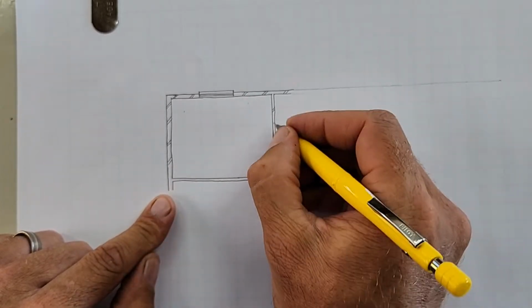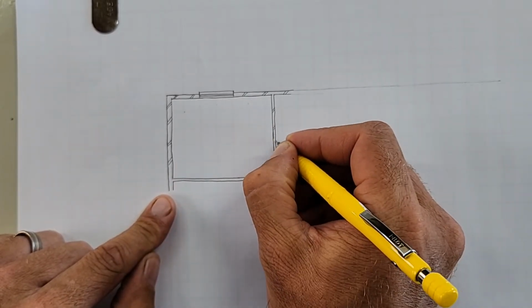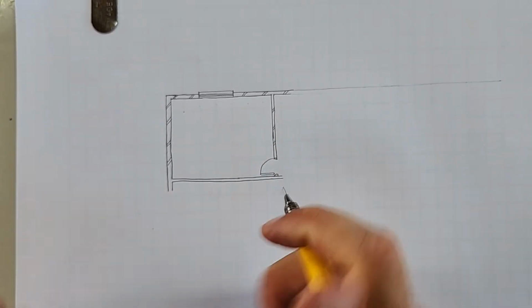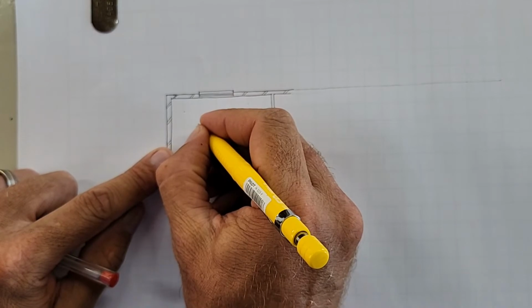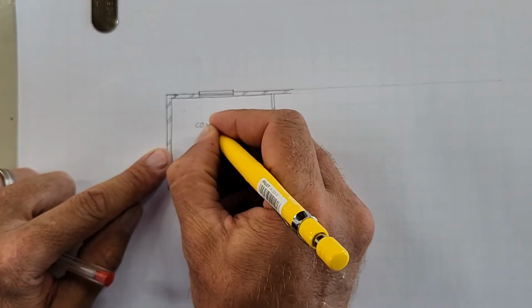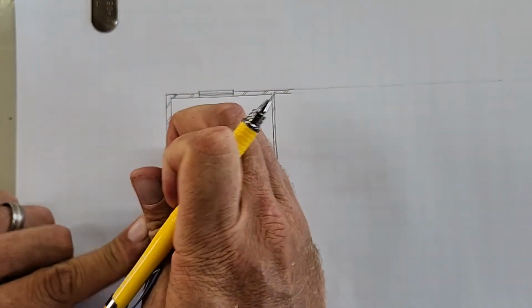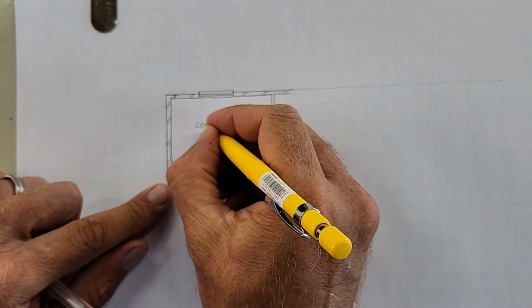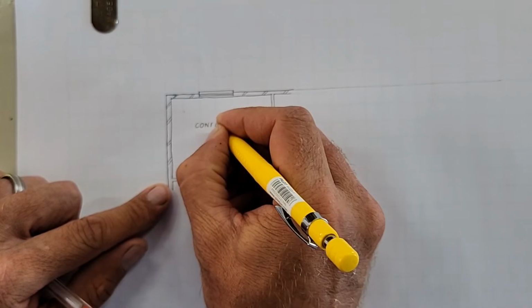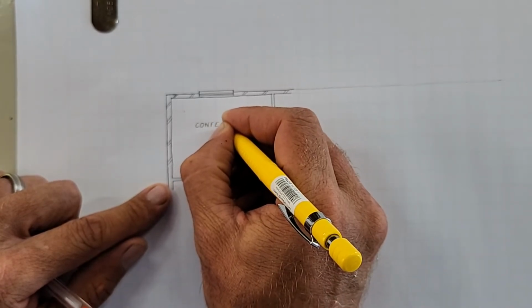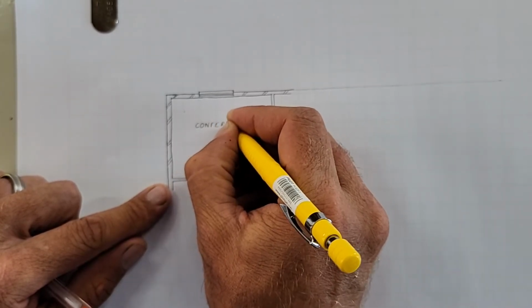Okay. Once we've done all of this hatching, you have to label, and this is going to be conference room 1. Do you have to put in here the table and the chairs? No. Why not?